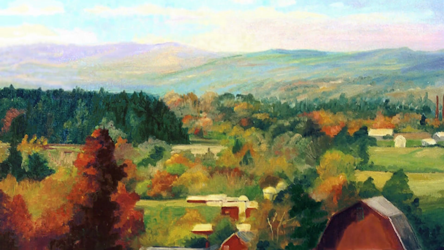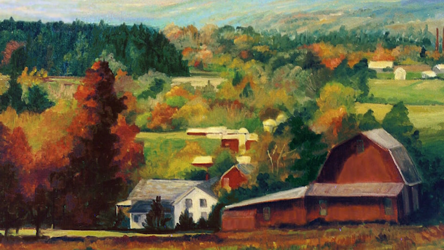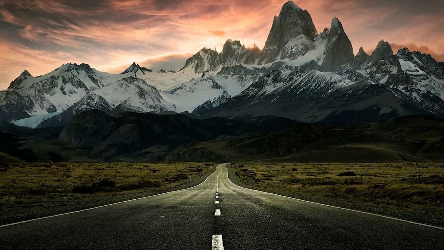Now that you have a good understanding of the differences between shapes, let's talk about how we can use them to create a landscape. A landscape is a place outdoors that shows natural scenery such as a farm, mountains, or forest.